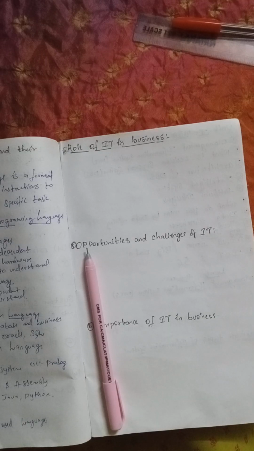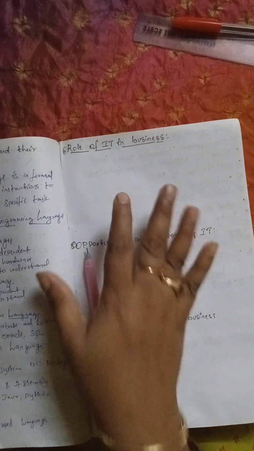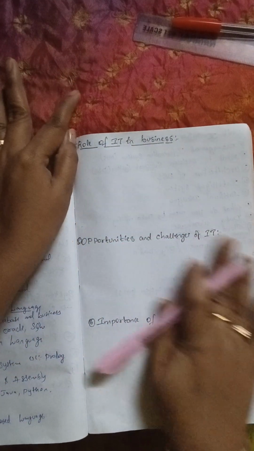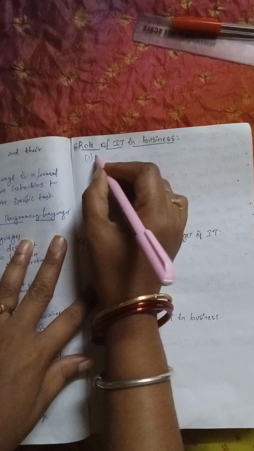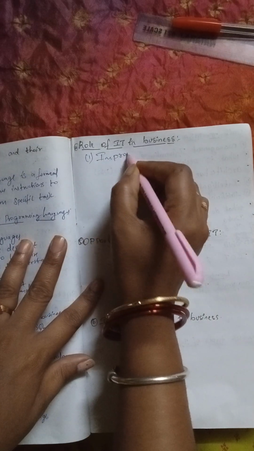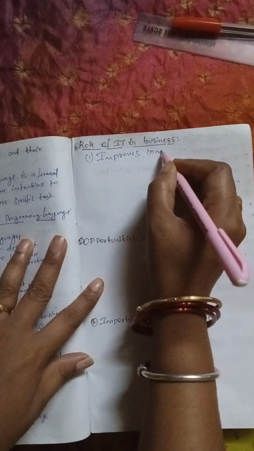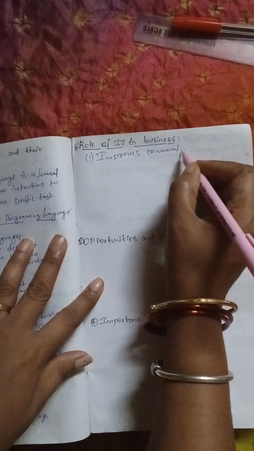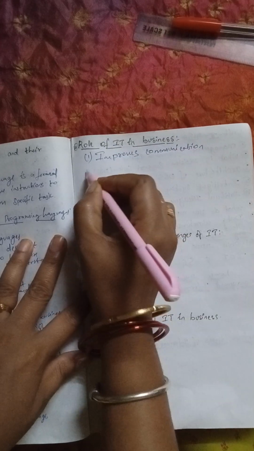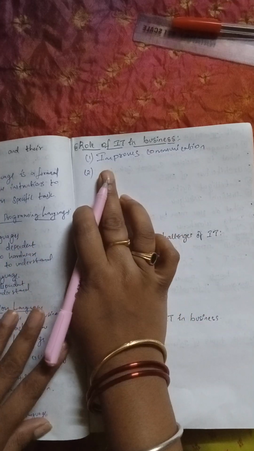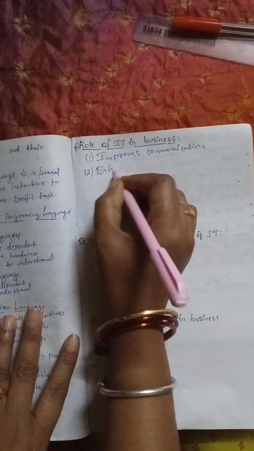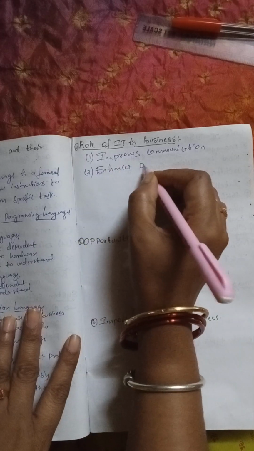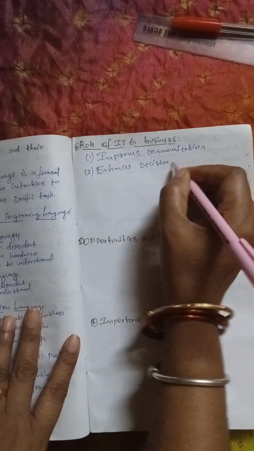So here, role of IT means information technology. The first one is improves communication. Okay, information technology in business improves communication and enhances decision making.